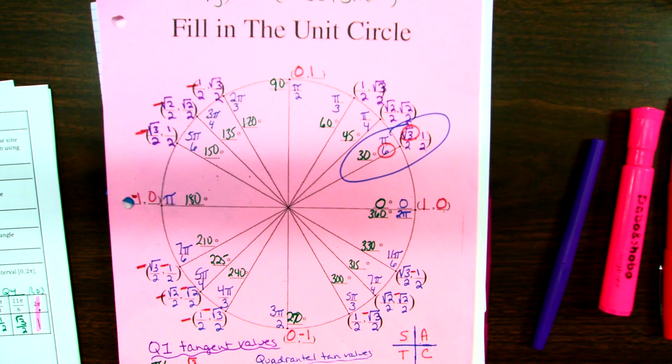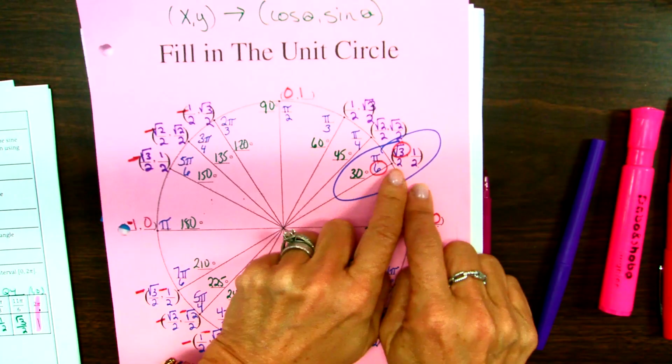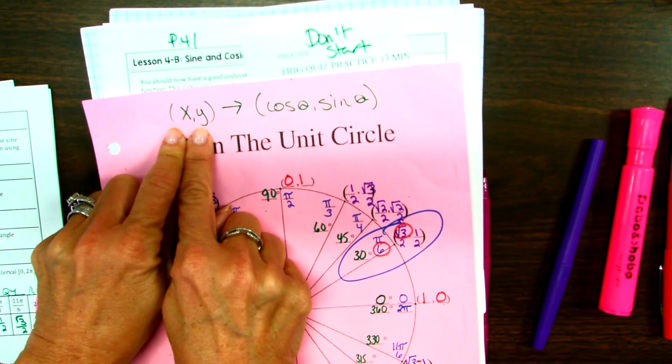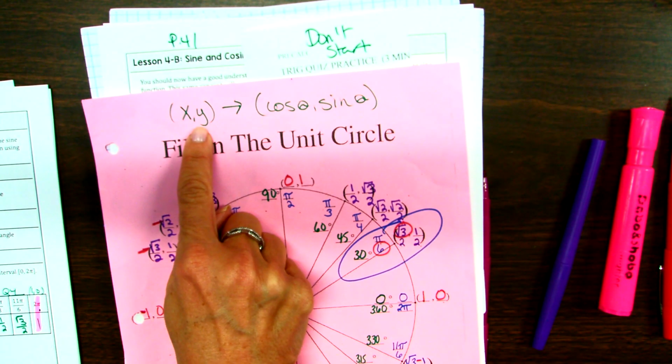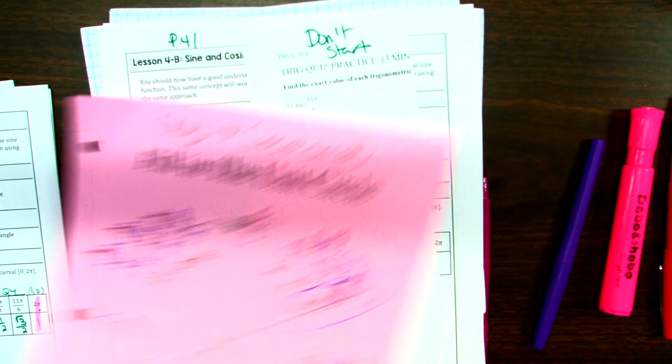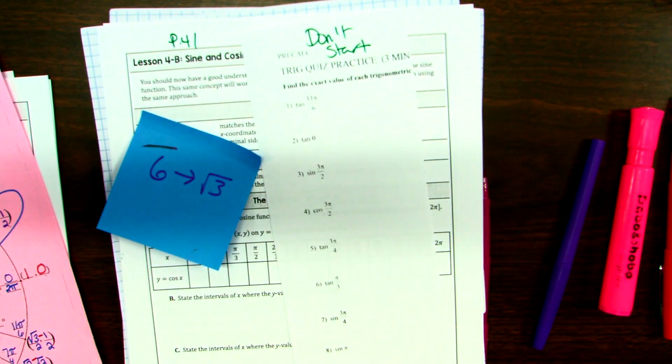What we have to break it down to, though, is when I talk about the ordered pair there, we have to remember that that's x and y, right? It's a point on the coordinate plane, but we have to think of it in trig language as cosine and sine, okay? So when I'm asking for cosine of an angle, it's the x value. When I'm asking for sine of an angle, it's the y value.